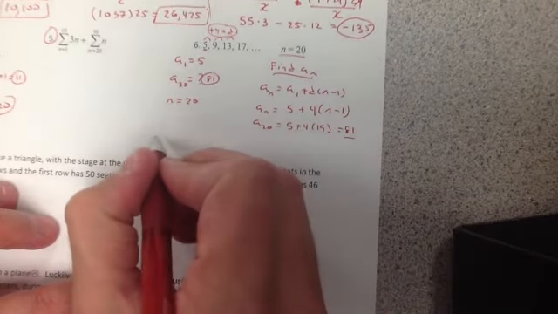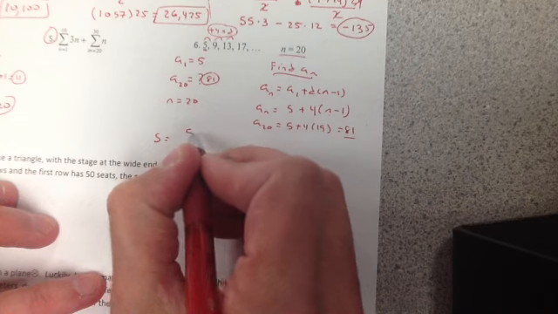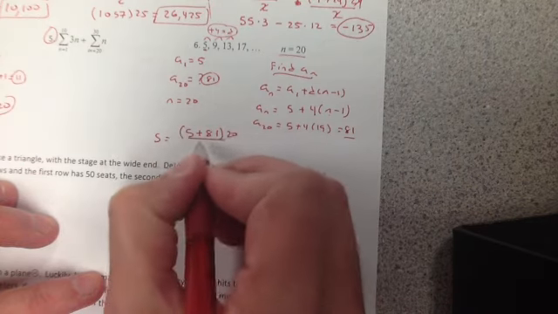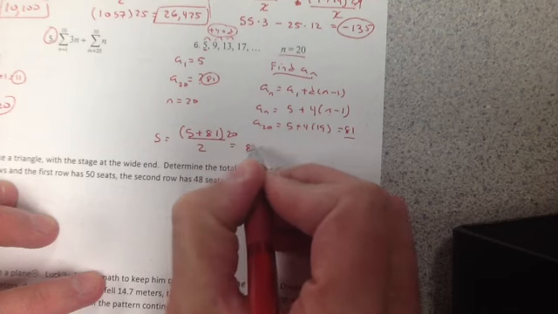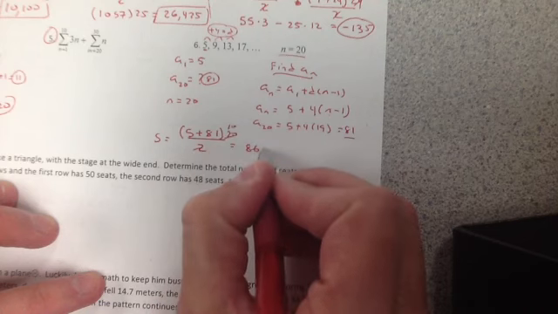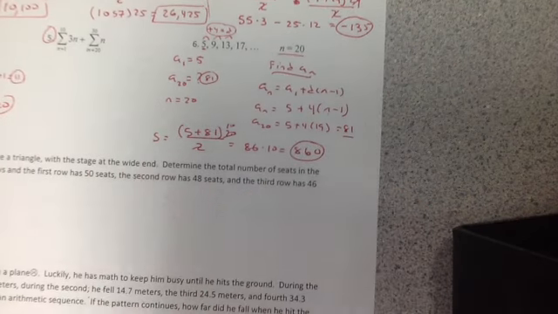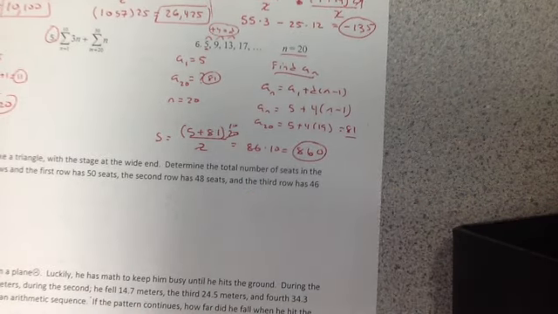Now I can find my sum. It's the first plus the last, multiplied by the number of terms, divided by 2, which becomes 86. I can cancel those out, it becomes 10 times 10, and we get 860. Try that one again if you need to, because we're going to need those for 6 and 7.